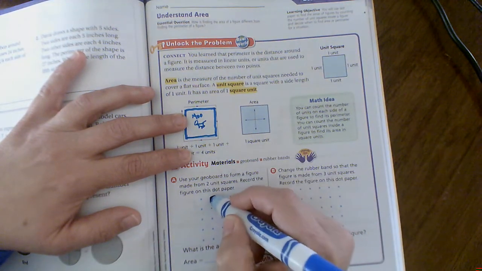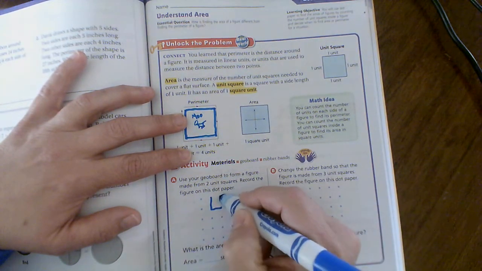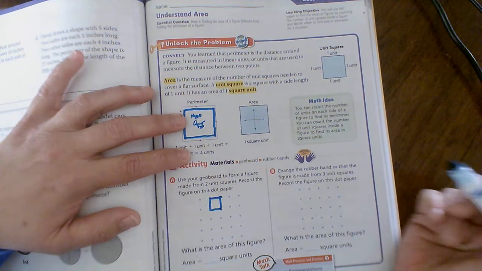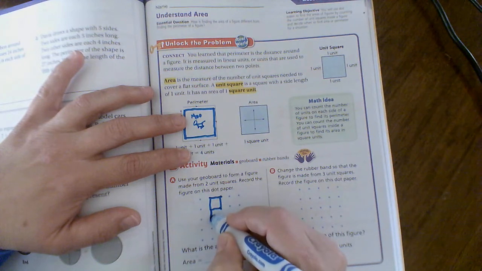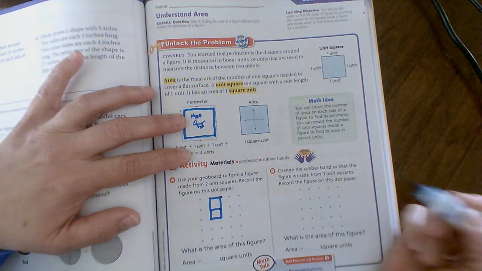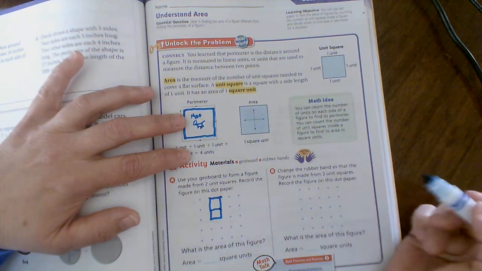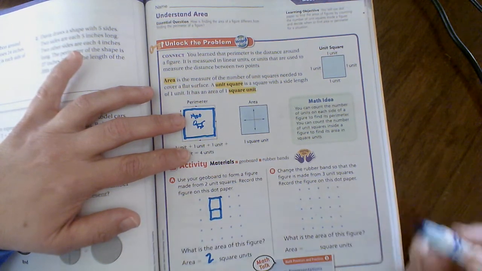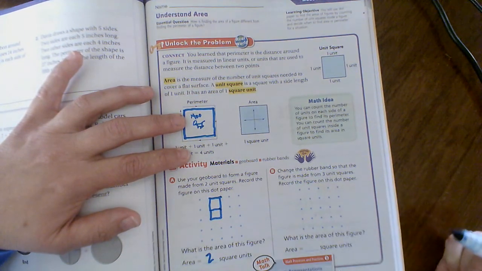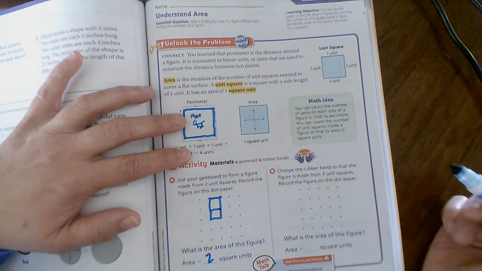Well, I'm going to put a square right here. That's a square, isn't it? And then I'm going to connect another square. How many squares did I use? What is the area? It is 2 squares. I used 2 squares. That is the area of that figure.